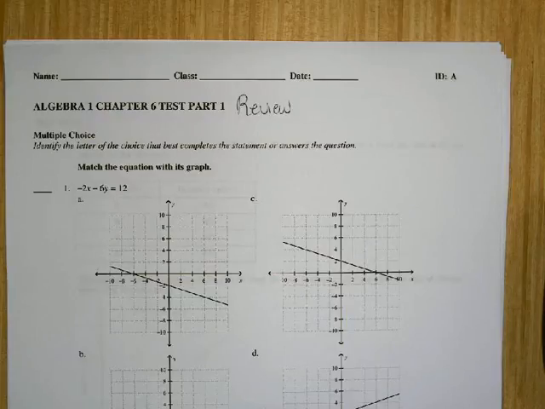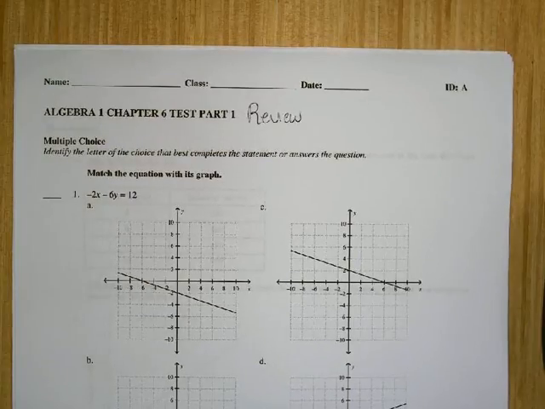Algebra 1, Chapter 6 Test, Part 1 Review. Let's go over our study guide. Problem 1 says match the equation with its graph. This equation is given to me in standard form.